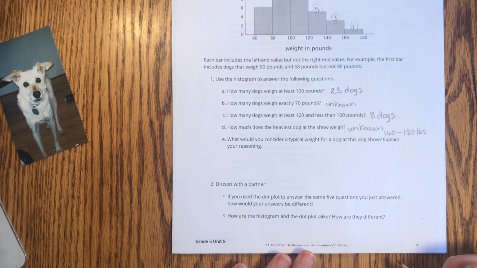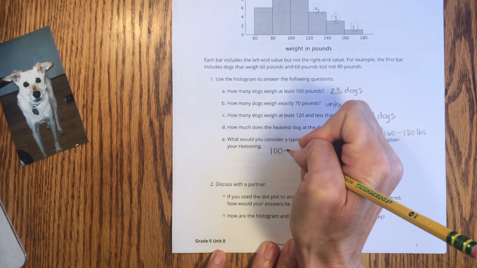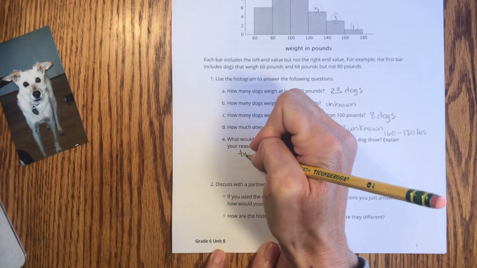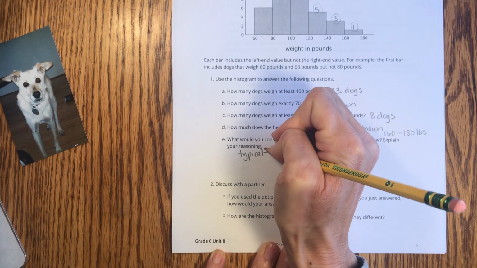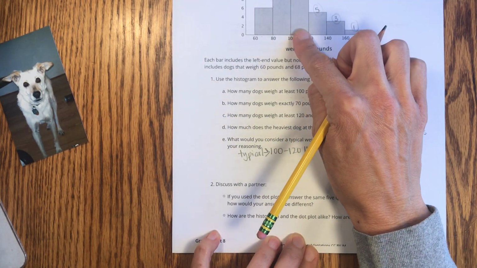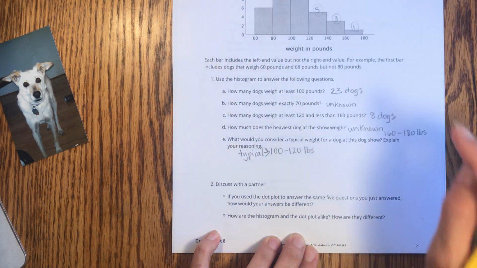So I could say that somewhere in between 100 to 120 pounds would be a typical weight. So I can say typical would be 100 to 120 pounds because it's the most frequent, and also it is kind of in the center of this curve here, okay?